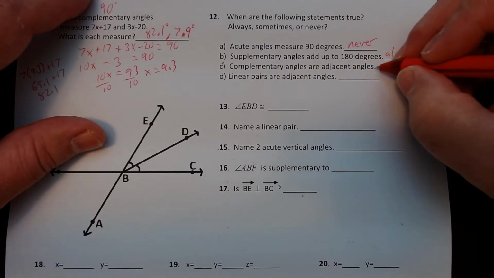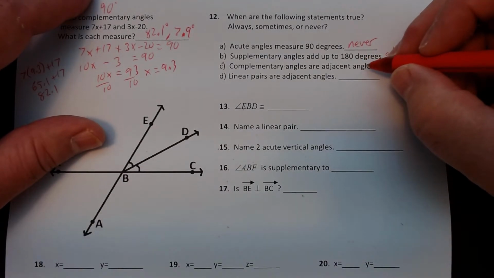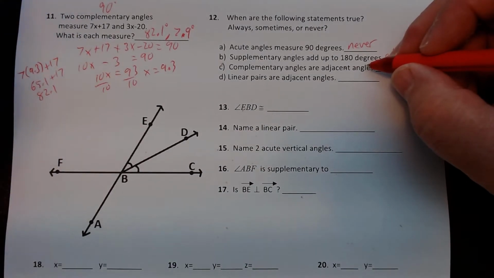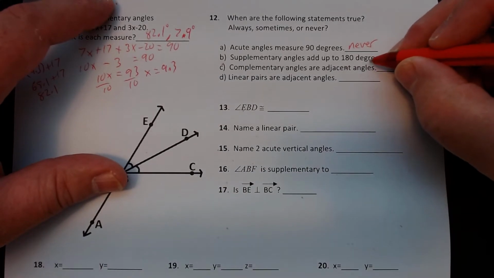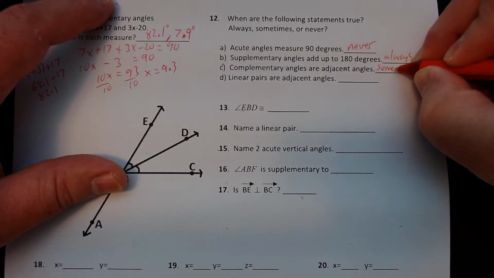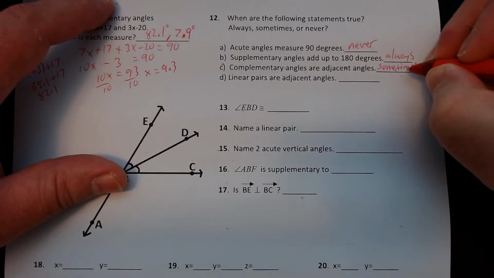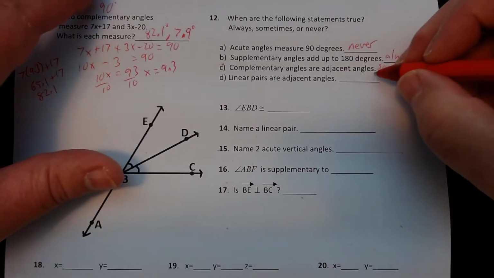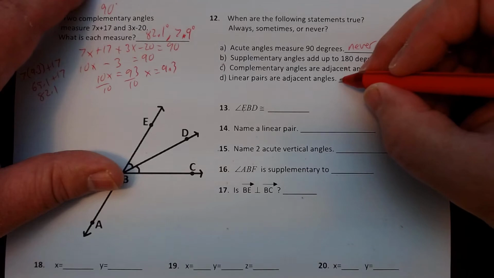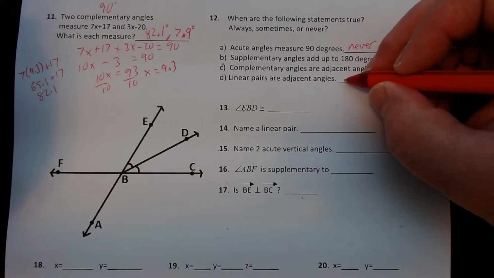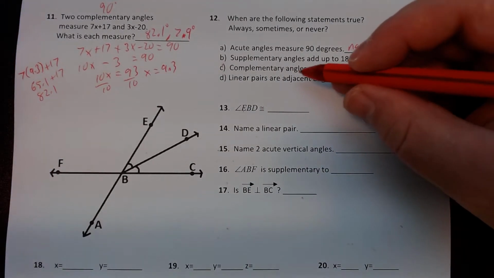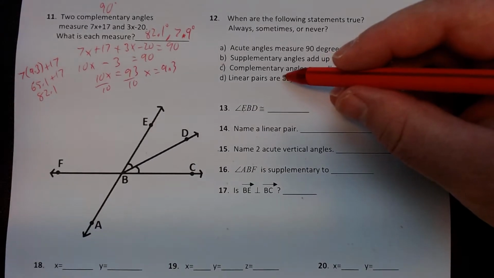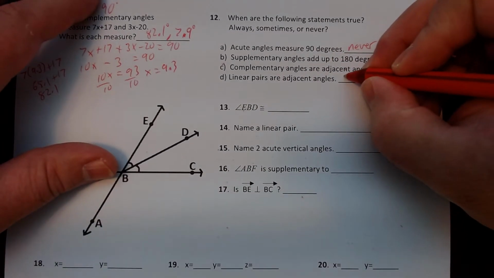Complementary angles are adjacent angles. Remember that there could be complementary angles that are not adjacent, where there's two angles that are separate, but they still add up to 90. So sometimes. Because sometimes it is, sometimes it isn't. And then linear pairs are adjacent angles. Yes, because supplementary angles was 180 degrees, and so is linear pair. But linear pair was supplementary and adjacent at the same time. So we're going to go back to always.